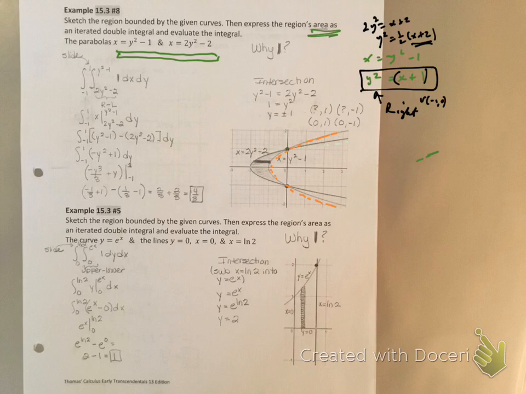Okay, so the next order of business is for you to figure out how to set it up. If you decided to use a vertical representative rectangle, that would be a bad choice because you'd have 3 different boundaries to deal with, so don't do that. The best choice is this horizontal one, which means your thickness is dy, and then you have to do right and left.